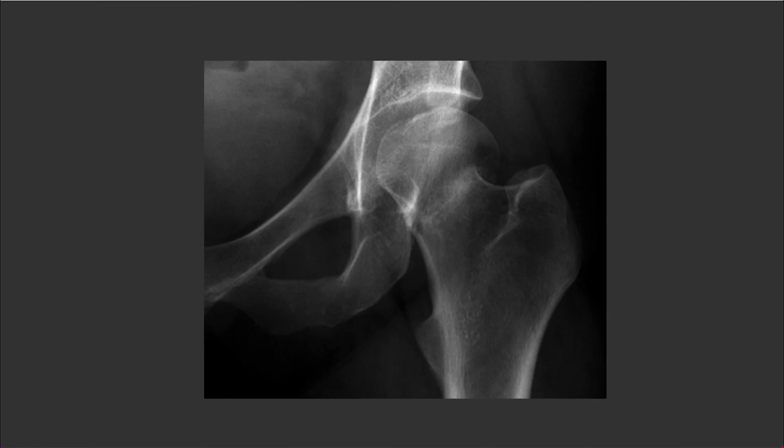Now look at this one. Let's look at this Shenton's line. No, there is a breach. I can see that my Shenton's line is not normal. It is going away and not making an arc. This arc is broken, so Shenton's line is lost. And if I look at the neck of the femur, I can very clearly see the overlapping neck going above, and that indicates a fracture occurring at the intracapsular part of the neck of the femur bone.